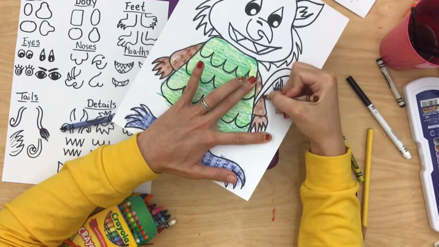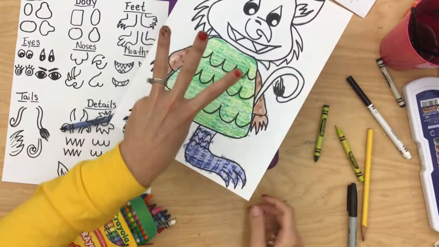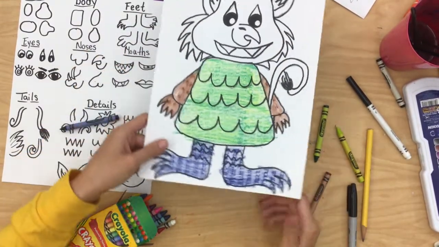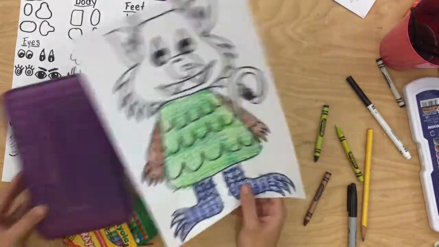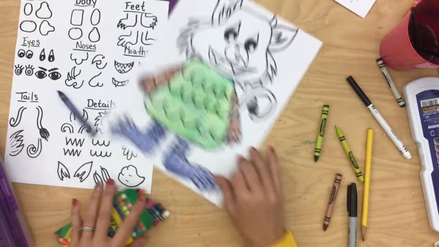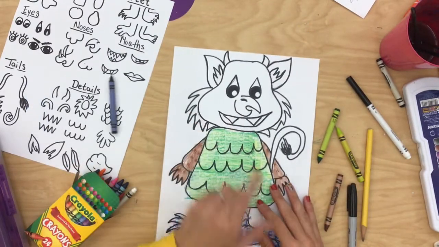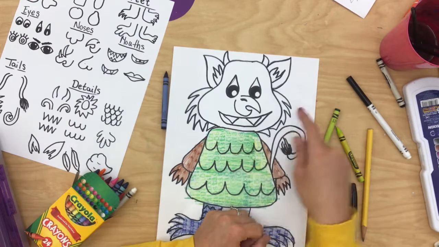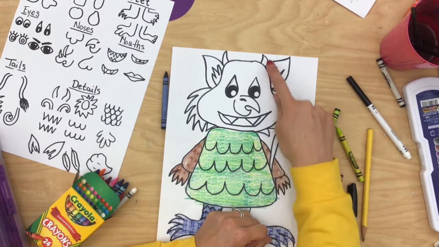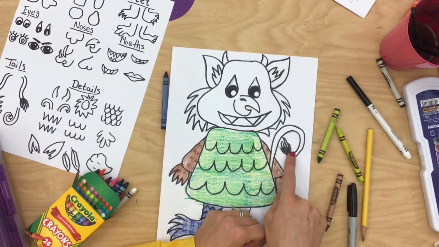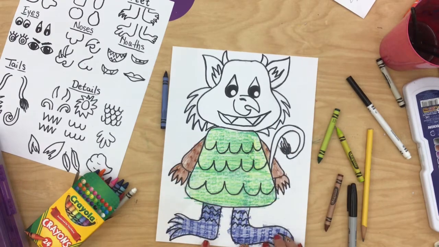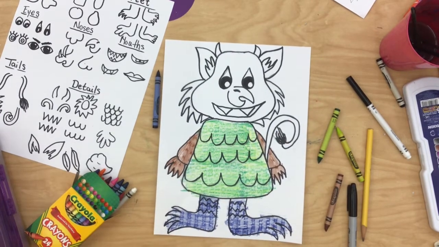All right, once you've done 3 texture rubbings on your artwork, you can just color the rest of him. I'm going to color his face and his mouth and his ears and his horns and his tail. I want you to color those things on yours too.